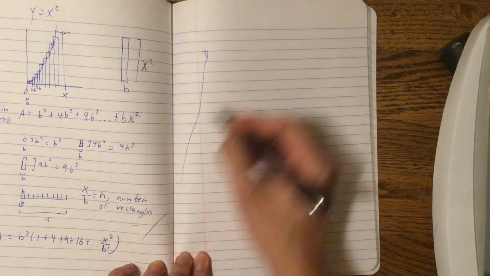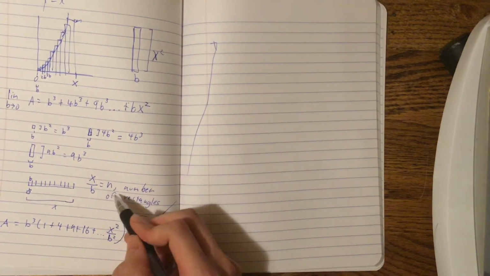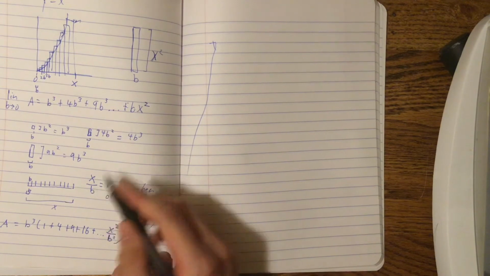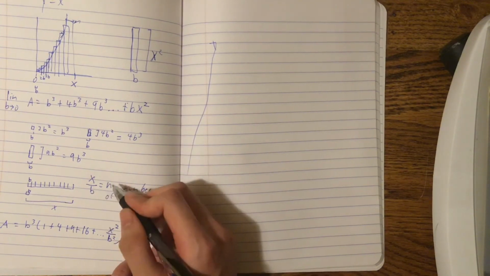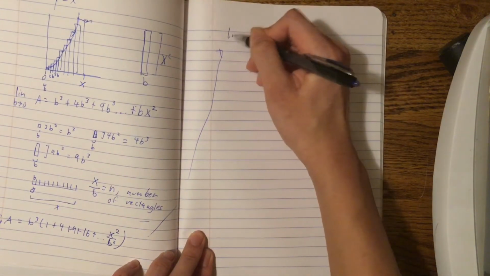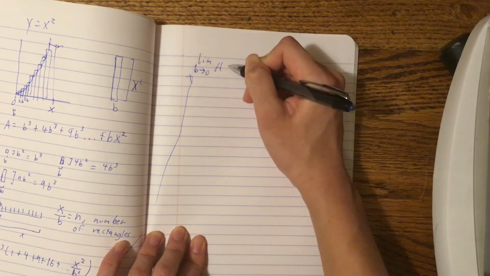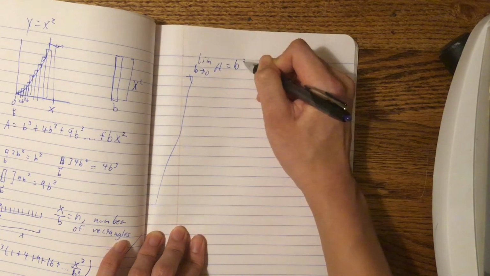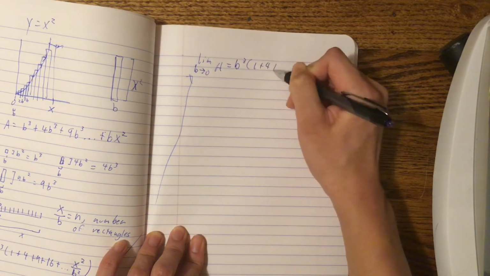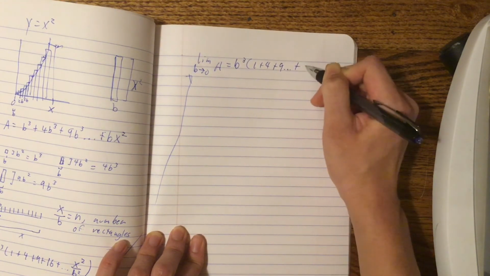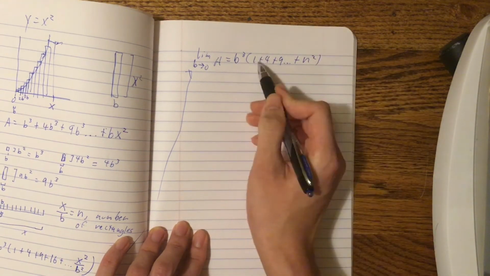Now, as we said before right here, x over b equals n. And x squared over b squared would equal n squared. So we can do this. Lim as b approaches 0, area equals b cubed times (1 plus 4 plus 9 and so on, plus n squared). And guess what this is?